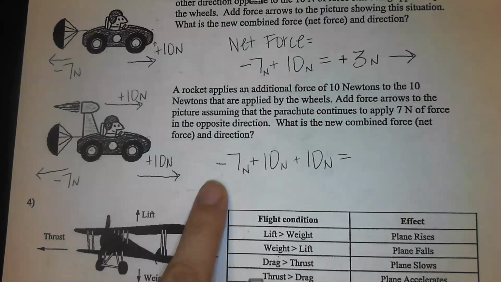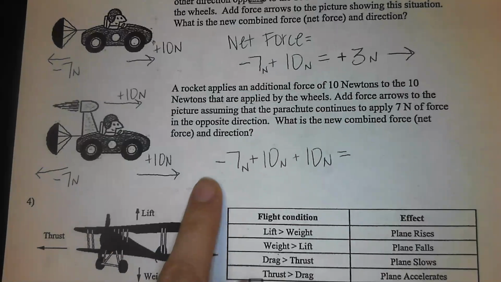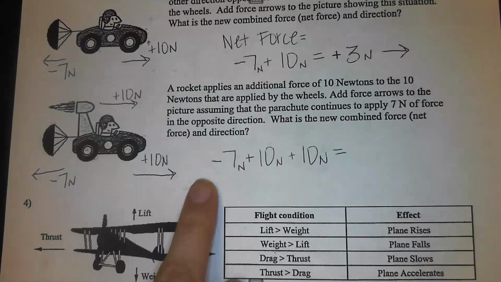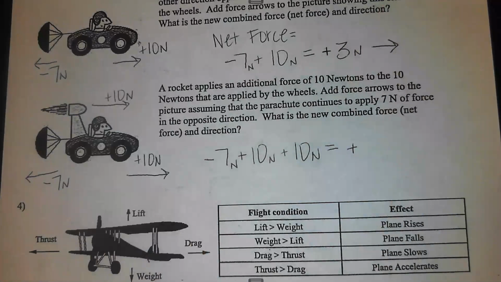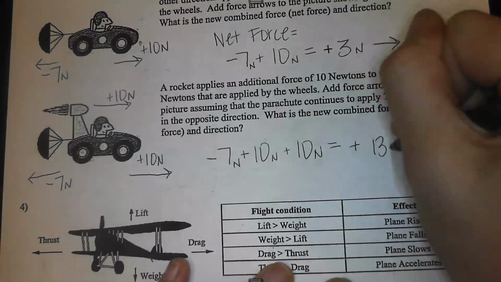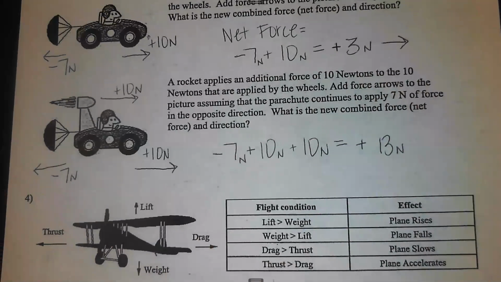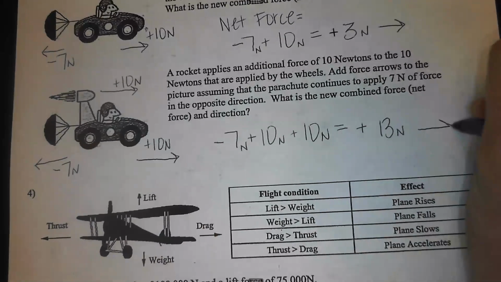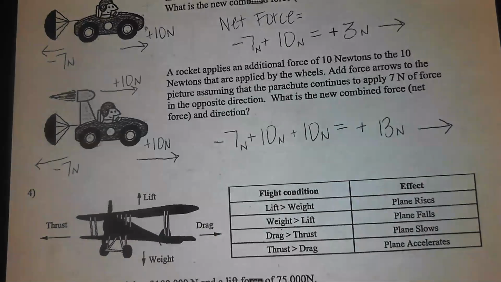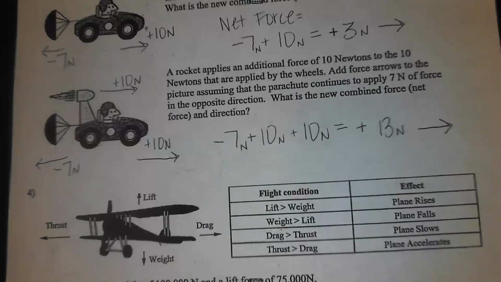Now, do I have more positives or negatives? So my net sign is going to be positive by how many? By 13 newtons. Very good. And what am I missing? And my direction is forward. All right.